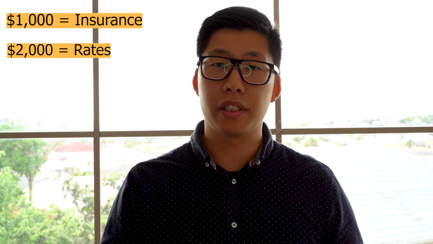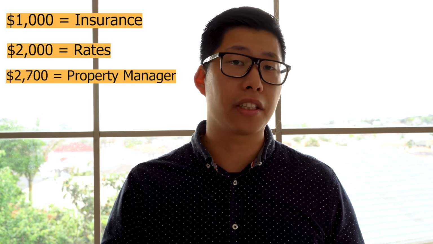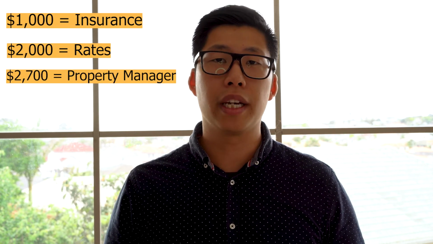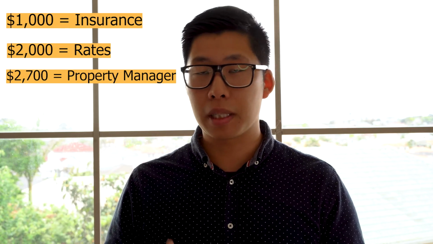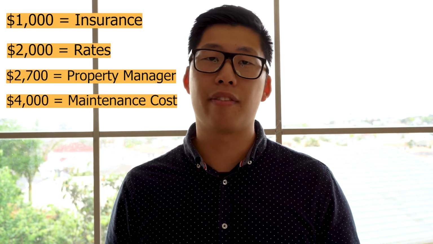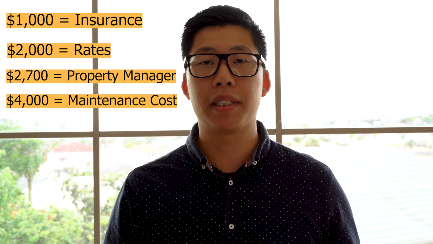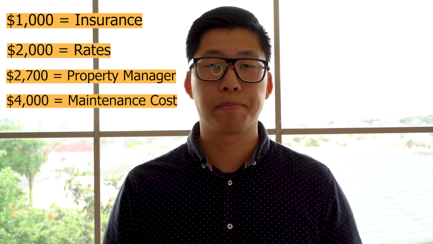And now we can calculate the annual operating costs. Now, what is in it? Well, let's say the insurance is going to cost $1,000 a year. The rates are going to be $2,000 a year. The property management fees is 7%, and that's going to cost $2,700 per year. The maintenance on having this property is going to cost you $4,000 per year, and how I got that was I took 0.5% of the value of the property, which came out at $4,000. Some people like to take 1%. There are actually multiple ways of calculating maintenance costs. That's how I do it.